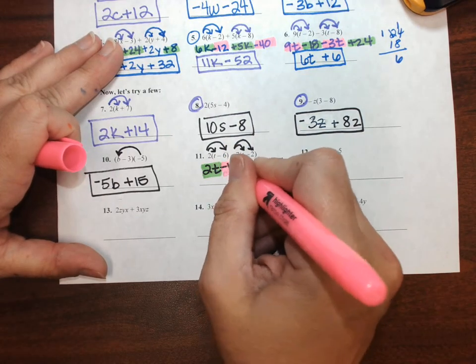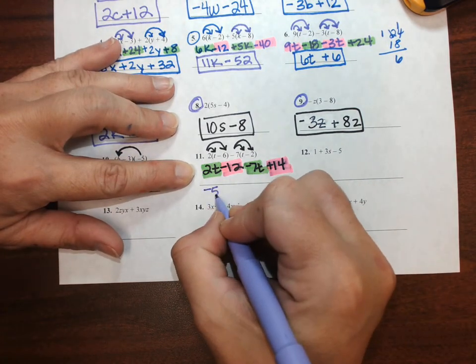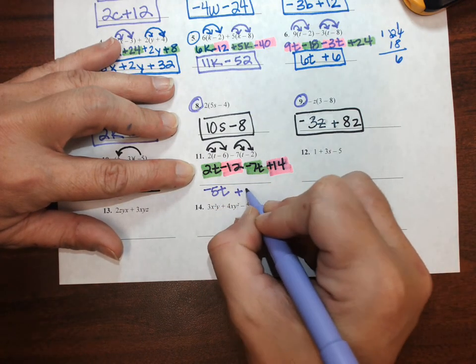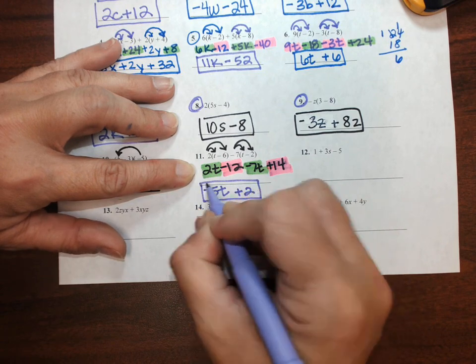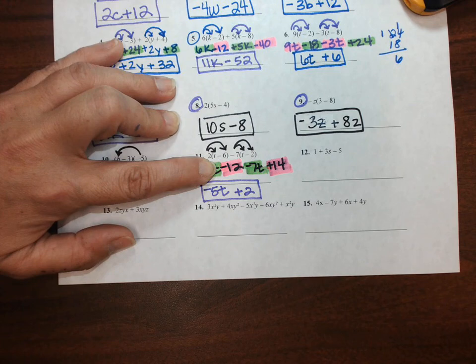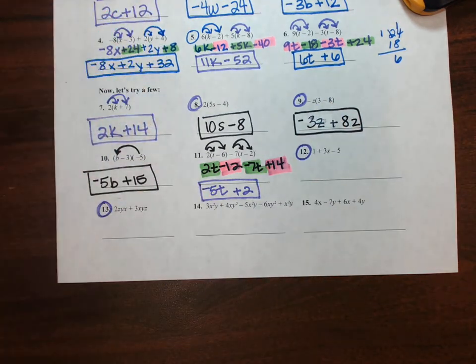And then we'll do minus 12 or negative 12 plus 14. All right, so my answer is going to be negative 5t plus 2. Right? Negative 5t, negative 12 plus 14 is a positive 2. I want you to try 12 and 13. I'll pause and put those answers for you.